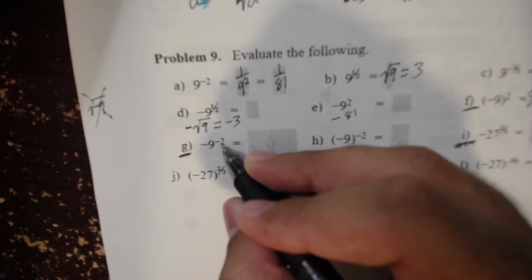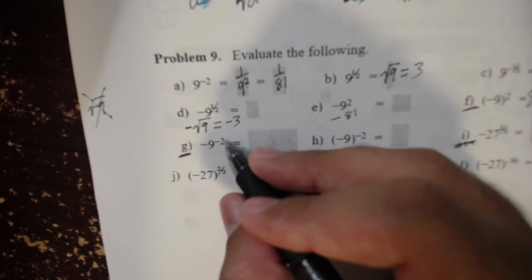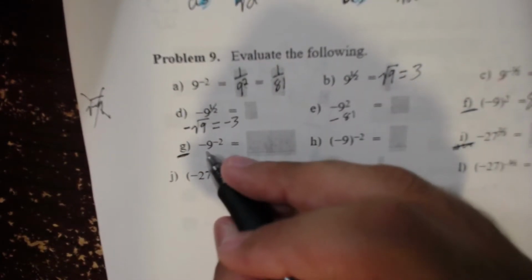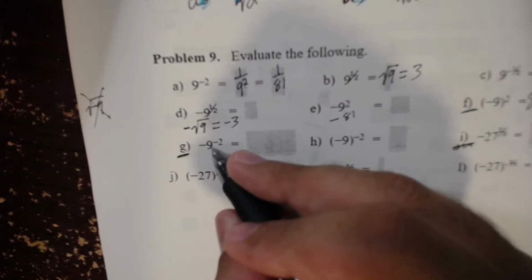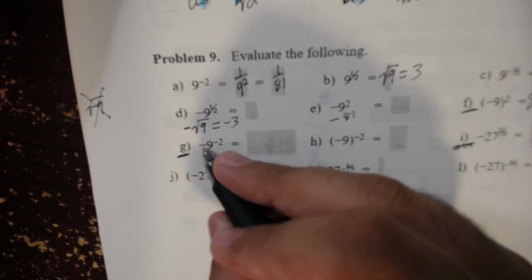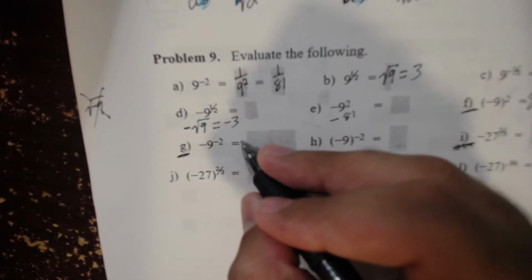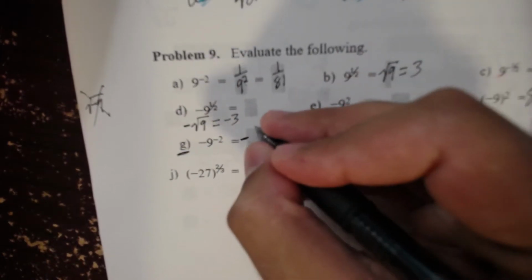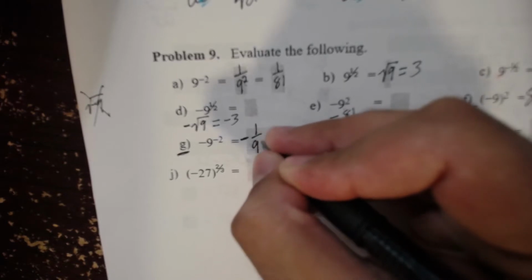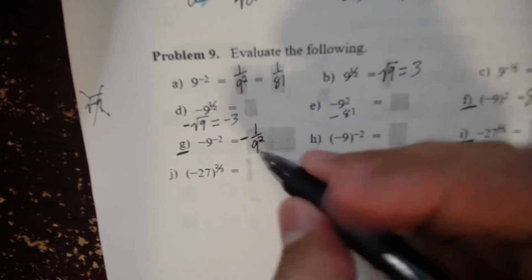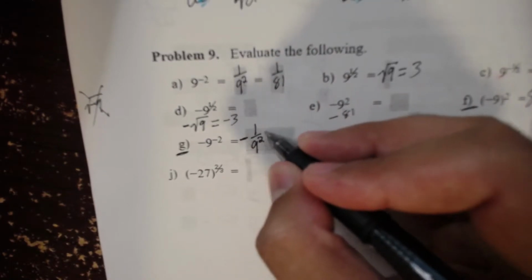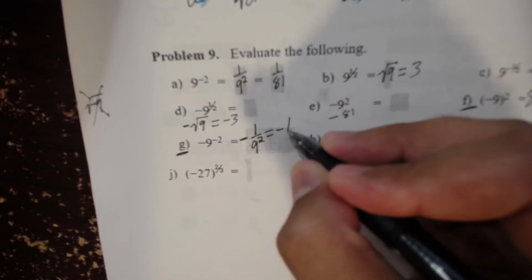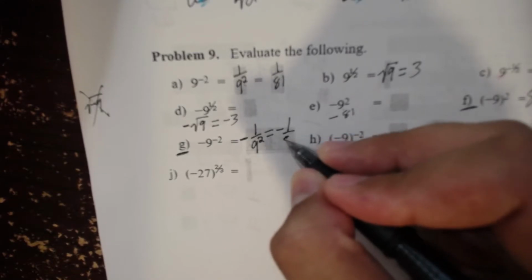Okay, now over here, we have an issue. We have not only an exponent, but also a negative exponent. We've got to first swap it. But remember, the negative 2 exponent is only talking about the 9. It's not talking about this negative sign. So we're doing negative 1 over 9 squared. We change this negative 2 to a positive 2. And then this is negative 81.